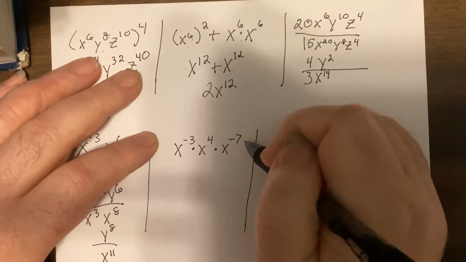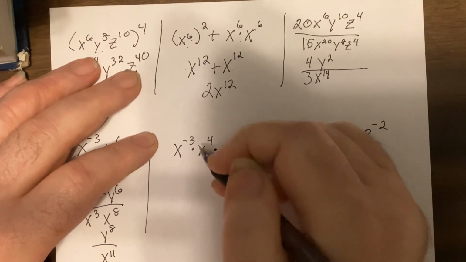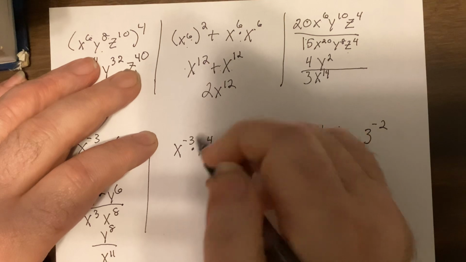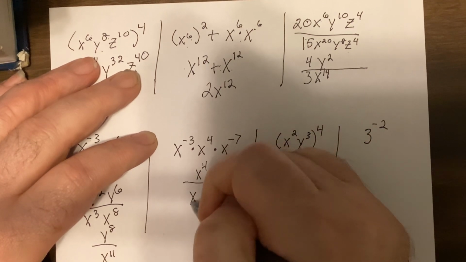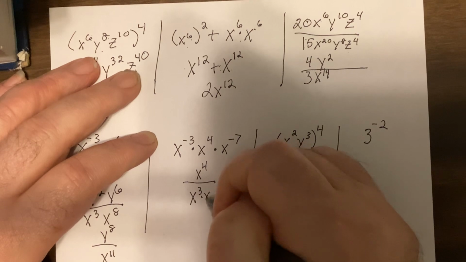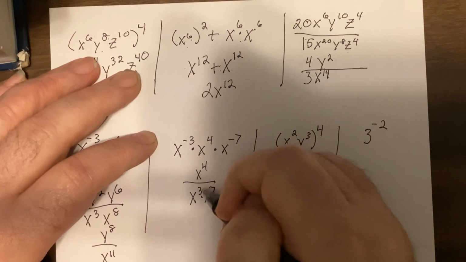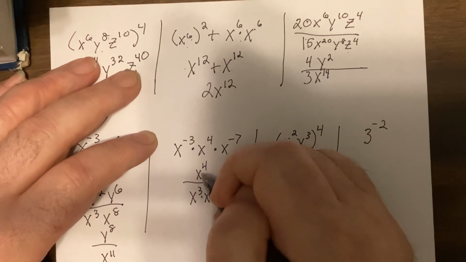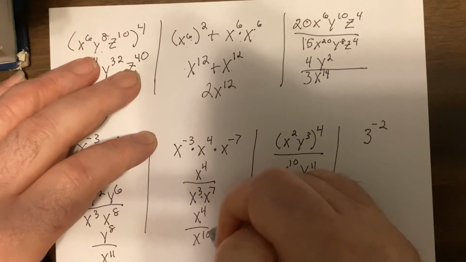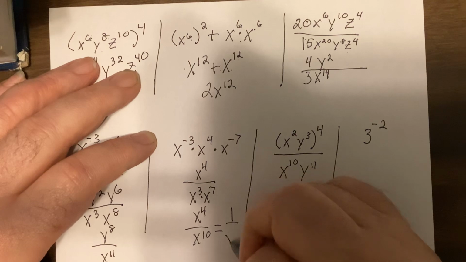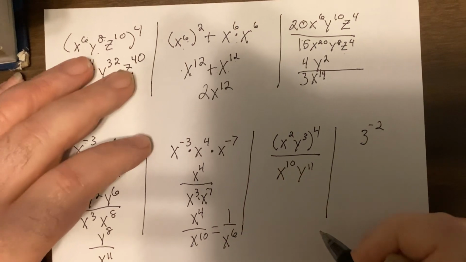Here, there's different ways to do this problem. One way is to just say, hey, negatives, move it. So it'd be x to the 4th over x cubed times x to the 7th. When you multiply two things, same base, you add, so it's x to the 4th over x to the 10th. It'd be 1 over x to the 6th.